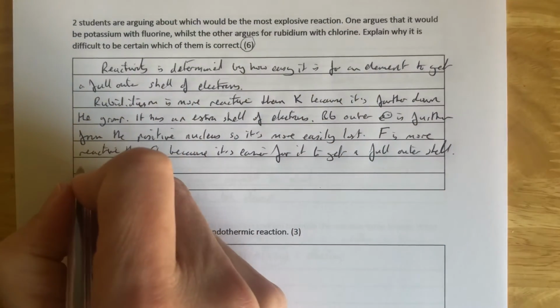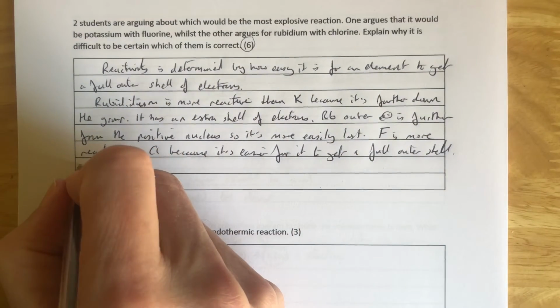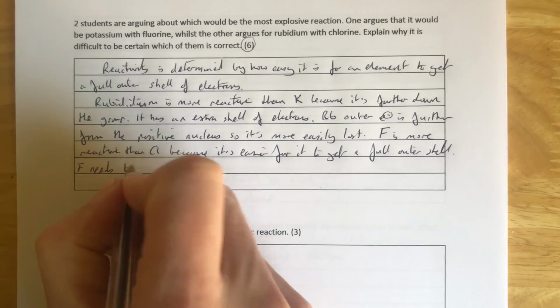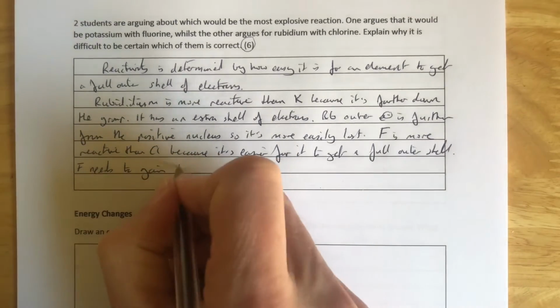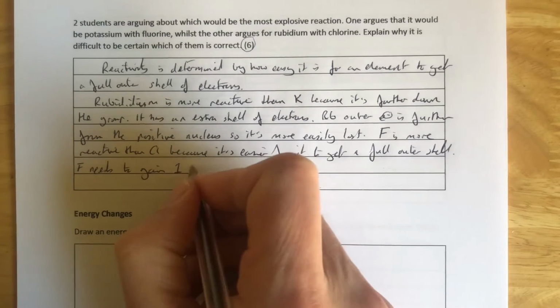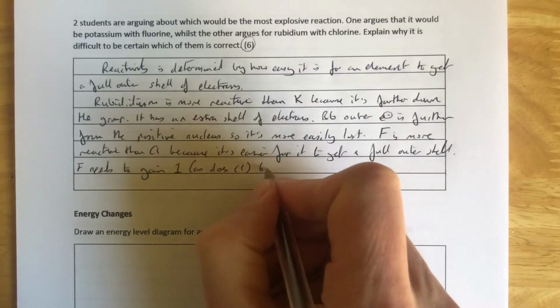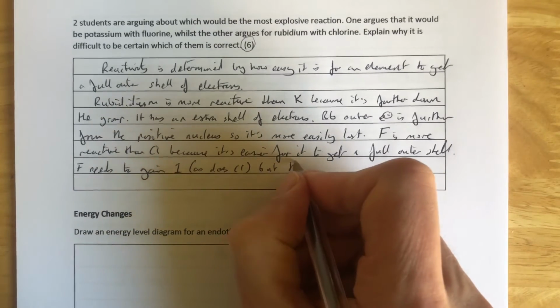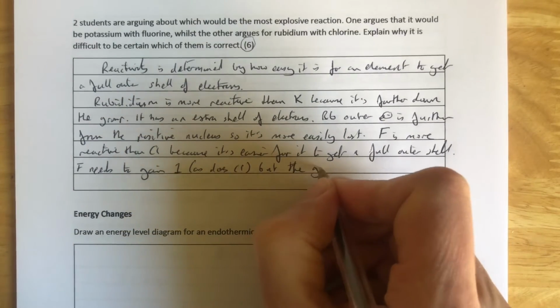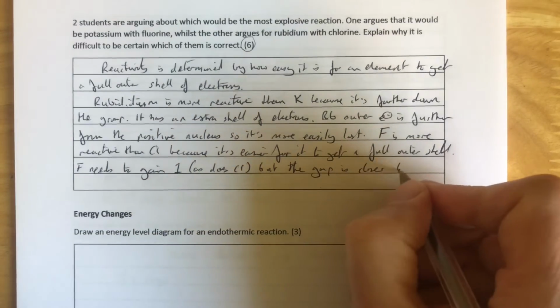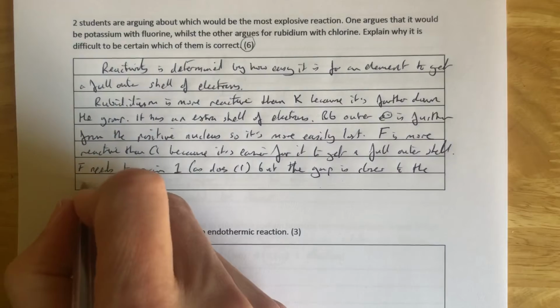Why? Fluorine needs to gain 1 electron, as does chlorine. But the gap, if you like, the space it's going to go, is closer to the positive nucleus.